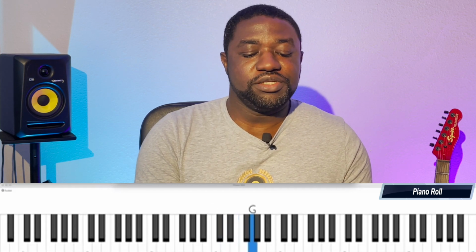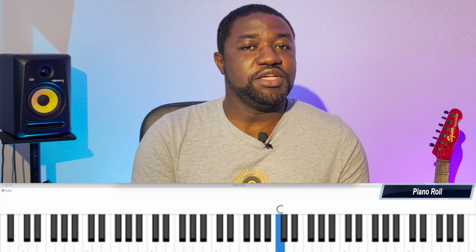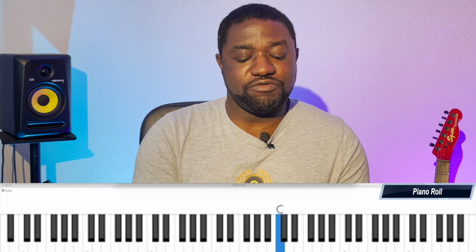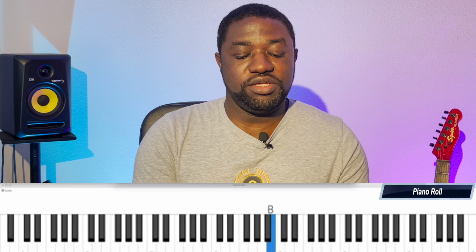Now, if you look at the letter names being displayed on the piano roll on the screen, you will notice that we are making use of 7 of the English alphabets: C, D, E, F, G, A, and B. C, D, E, F, G, A, B, and then there is a repetition of the initial note C. The C is repeated to form an octave. Now let's move backwards. C, B, A, G, F, E, D, and then back to C.